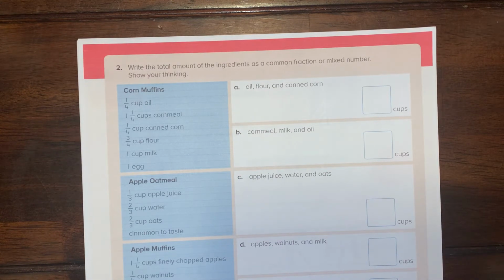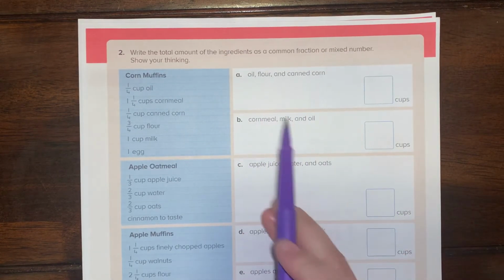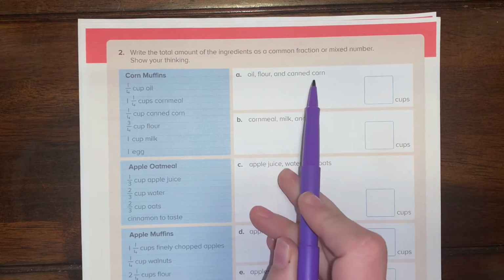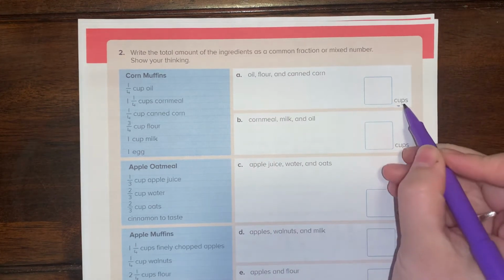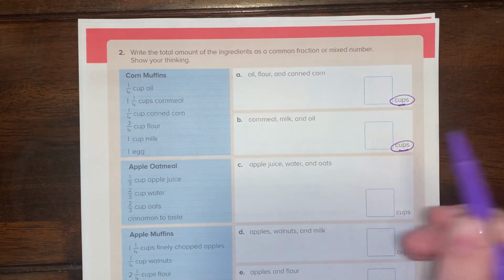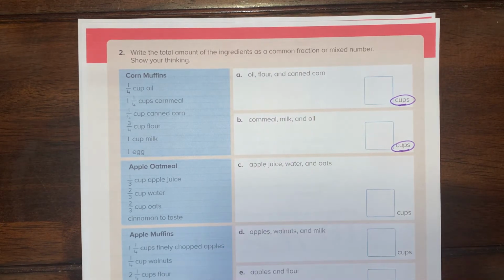Okay, write the total amount of ingredients as a common fraction or mixed number and show your thinking. So what it wants you to do is look at these three recipes. And we're only going to be working with certain parts of the recipe, so you need to pay close attention to what it's asking for. So here it wants to know how many cups, because that's what our answer is going to be in. How many cups do we have of oil, flour, and canned corn if we mixed all those together?